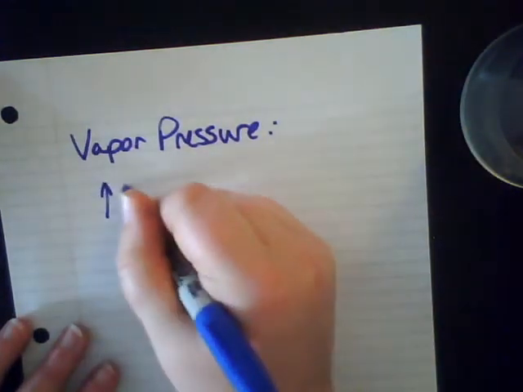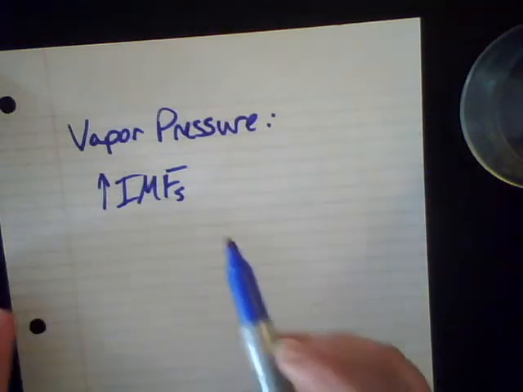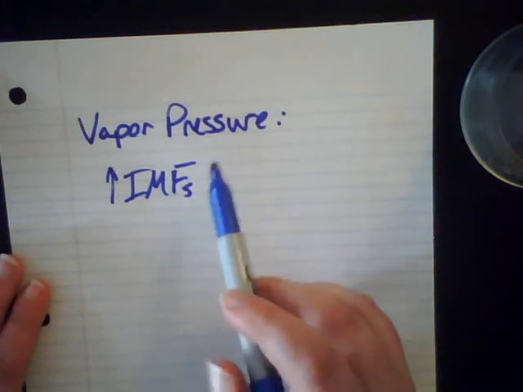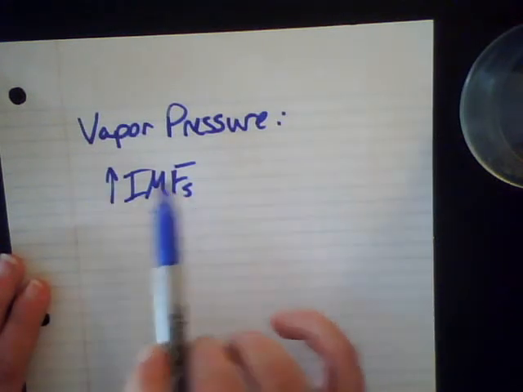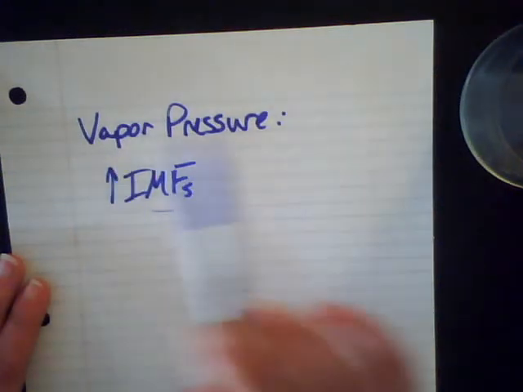If we're relating this back to our intermolecular forces, if we have a really strong attraction between a molecule and itself, then what do you think that's going to do to the vapor pressure? And remember, vapor pressure is caused when there is evaporation occurring. So if we have stronger intermolecular forces, is that going to increase or decrease my ability to evaporate?